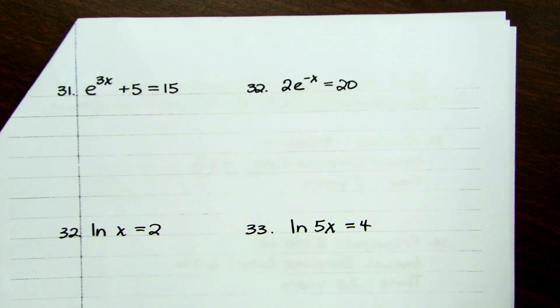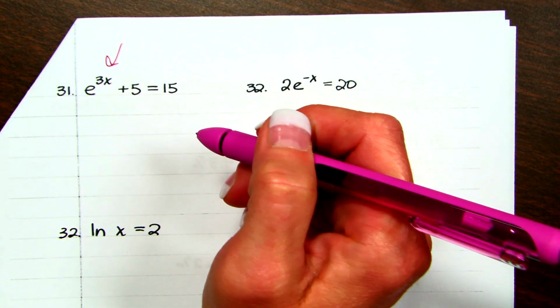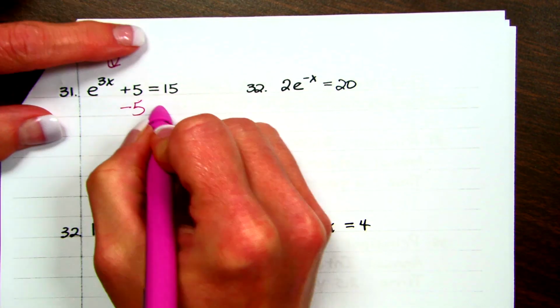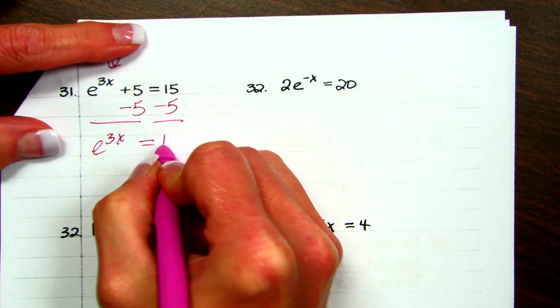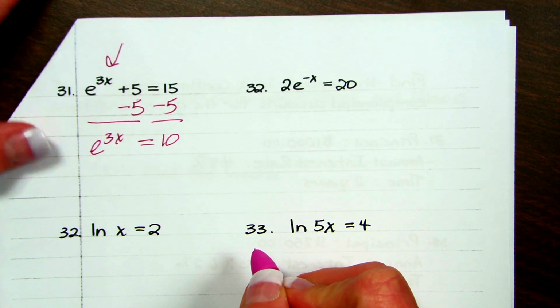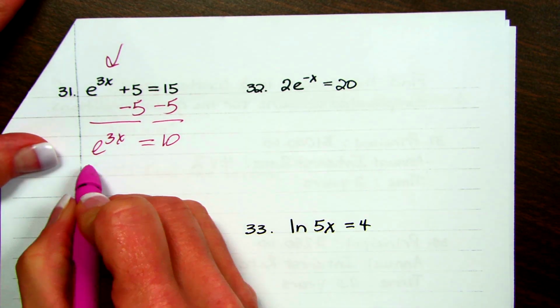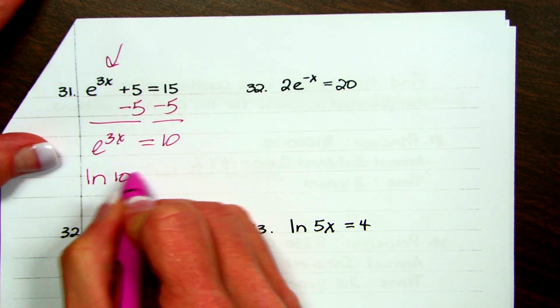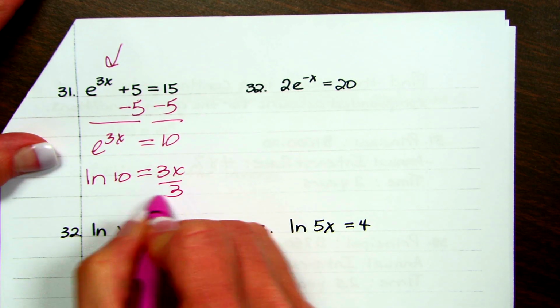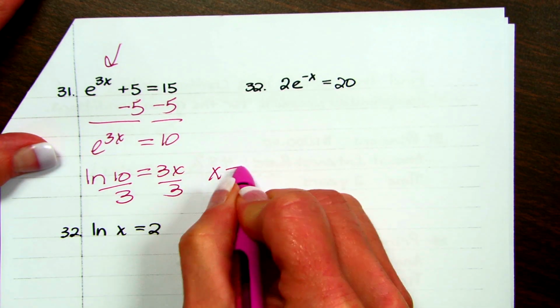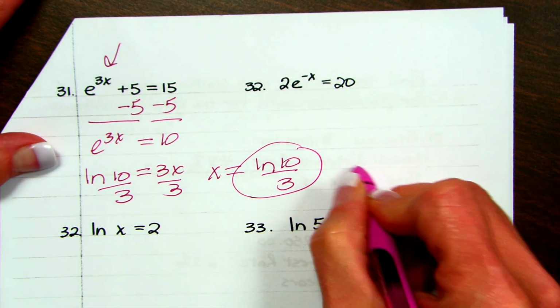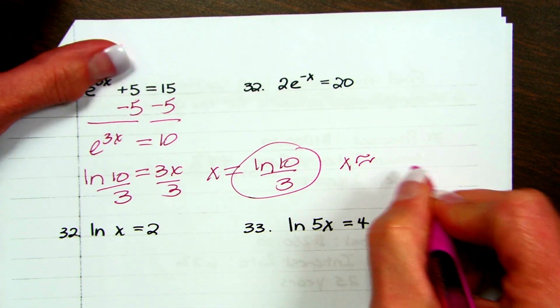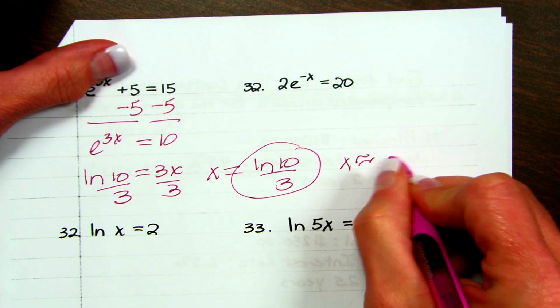In number 31, the exponential part is not isolated, so we would have to subtract 5 first. So you get e to the 3x equals 10. Now that this is by itself, we're going to write it in log form. The log that goes with e would be natural log of 10 equals 3 times x, divided by 3. And x is equal to the natural log of 10 divided by 3. That is your exact answer. And then if you type that in your calculator, you're going to get 0.768.